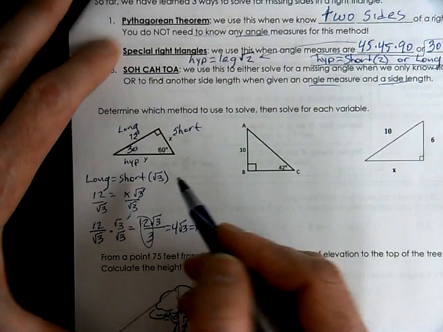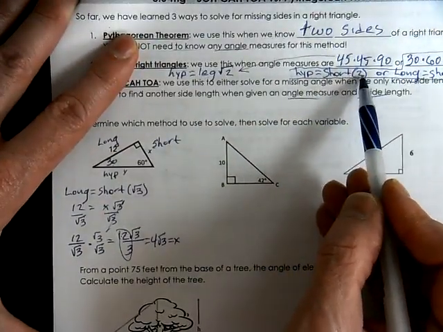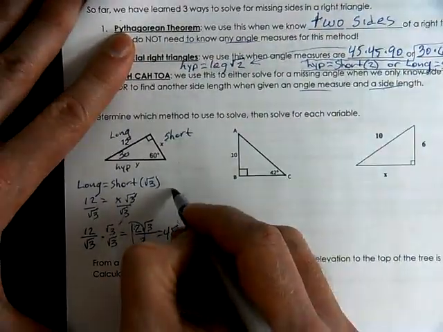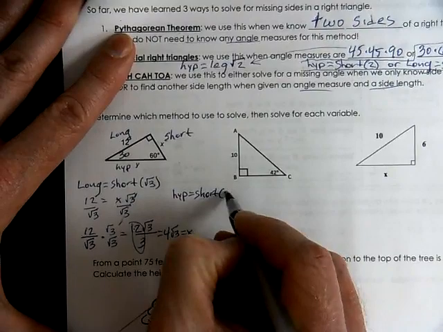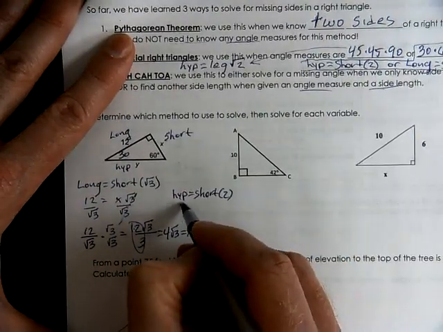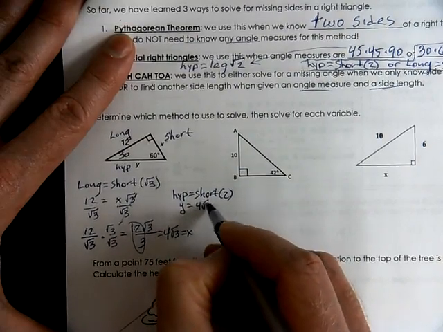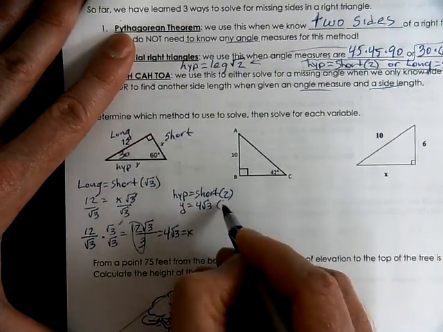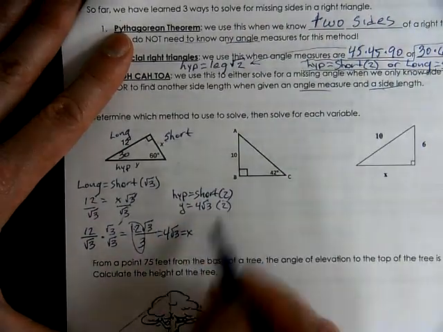Now we're going to use the other formula. The hypotenuse equals the short leg times 2. The hypotenuse is y. The short leg now we know is 4 root 3, and we times that by 2. The hypotenuse is twice as long as the short leg.